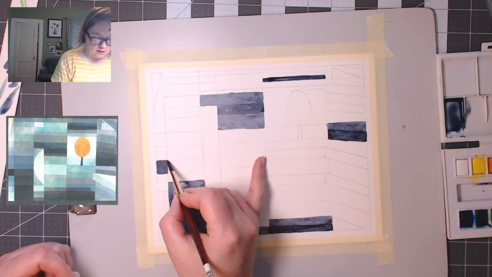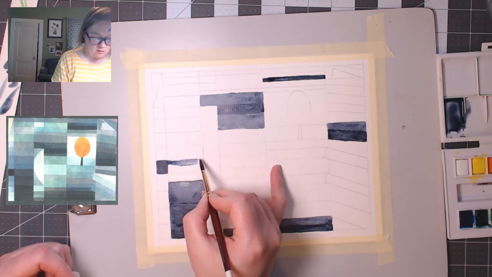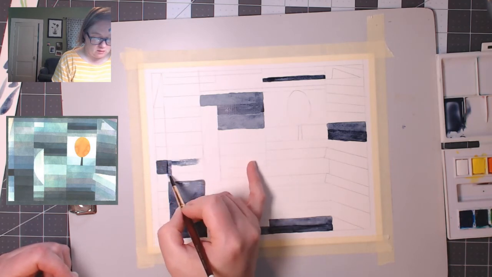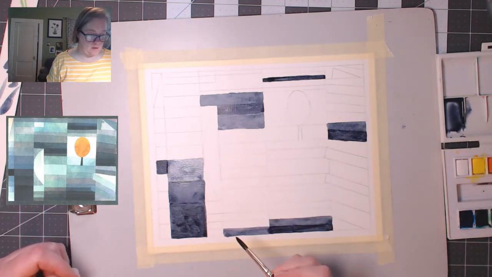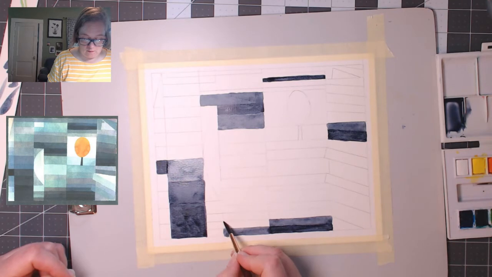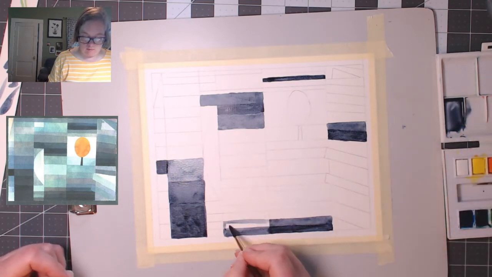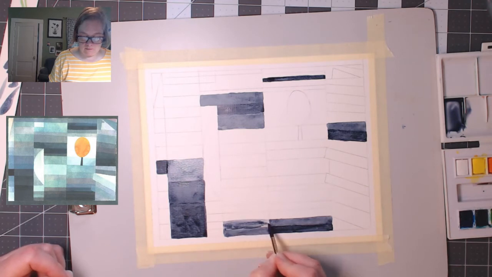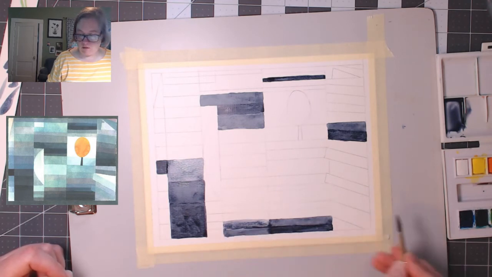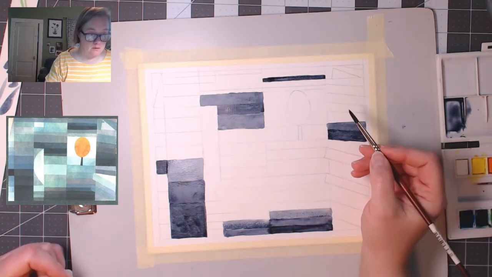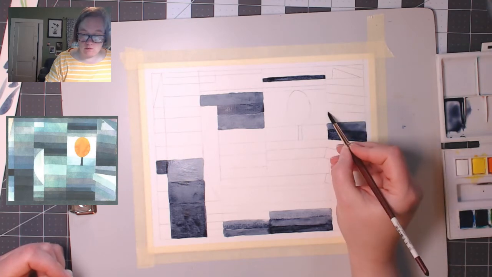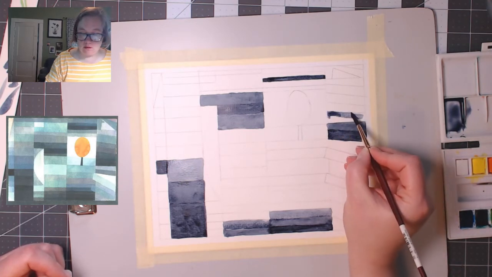I'm going to do this whole section right here, including below this line. And we go above, oops, here. And above here. And we'll go ahead and do this one.